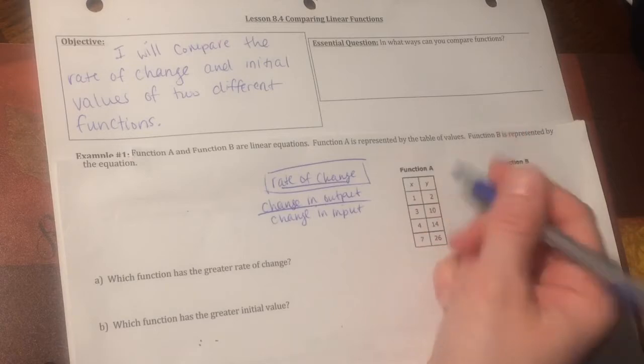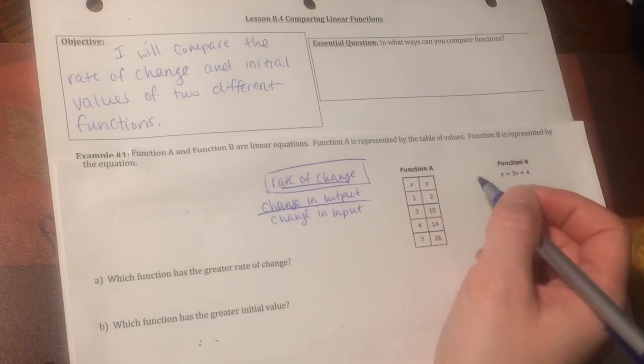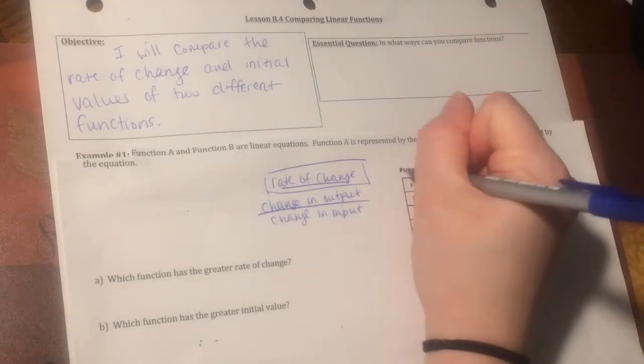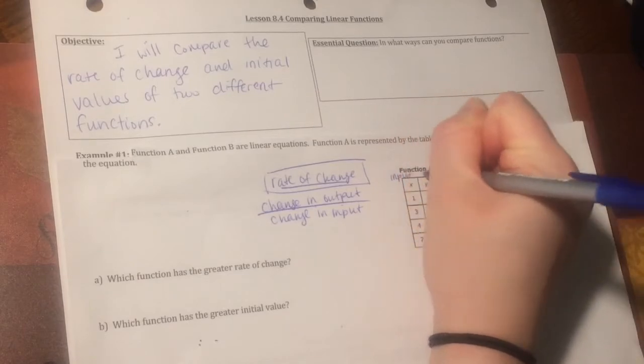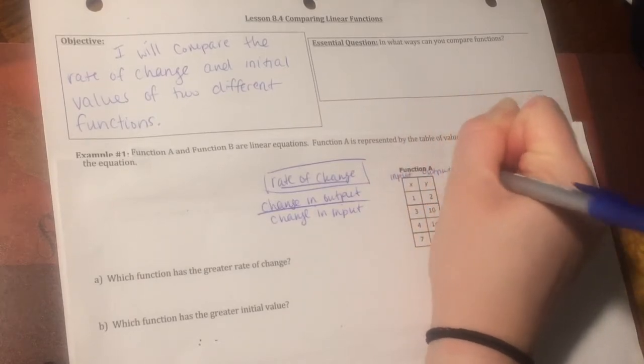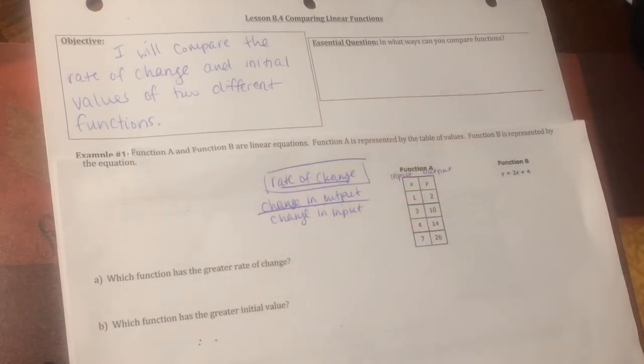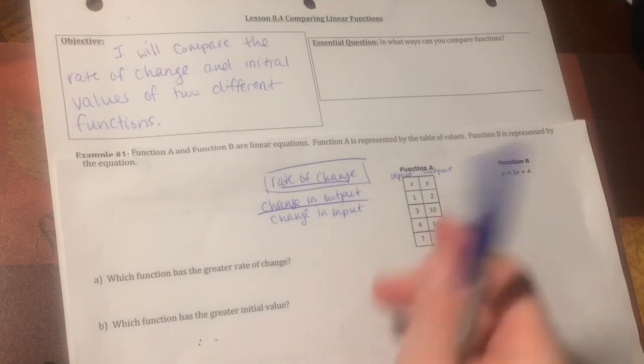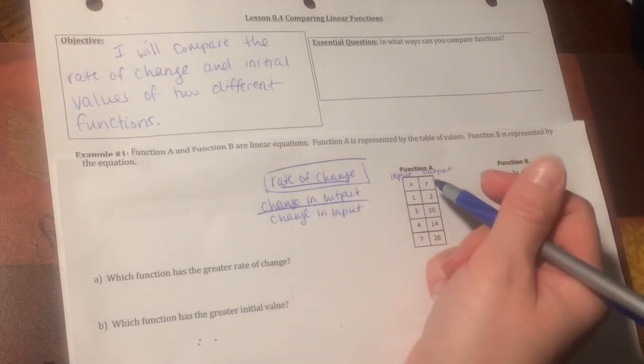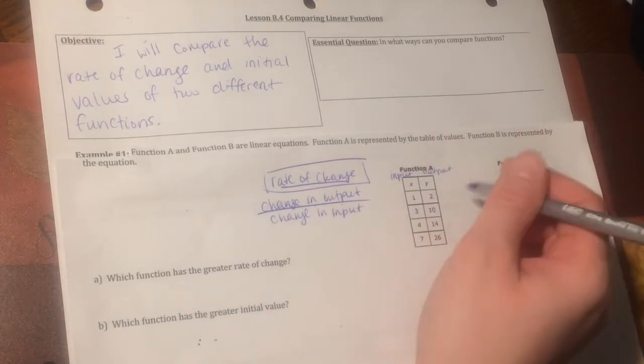Here, our x is our input and our y is our output. Now we have to find the change in output over the change in input.